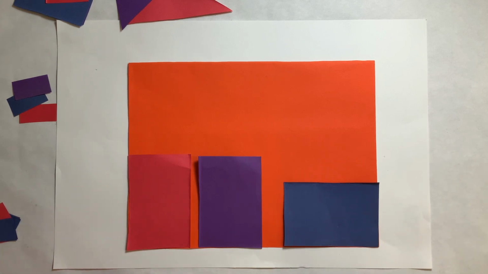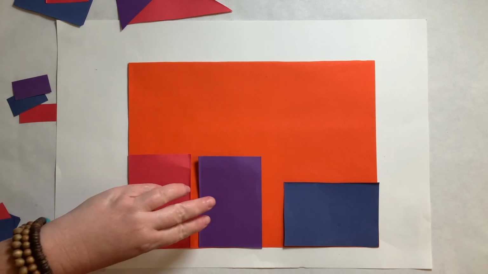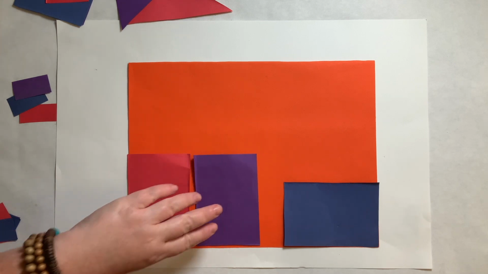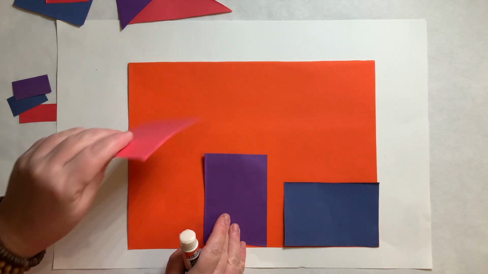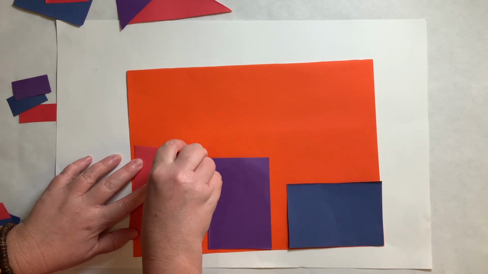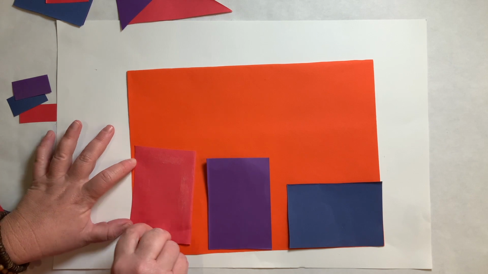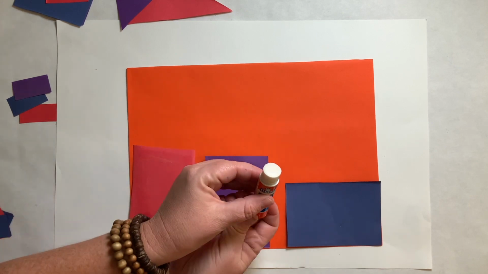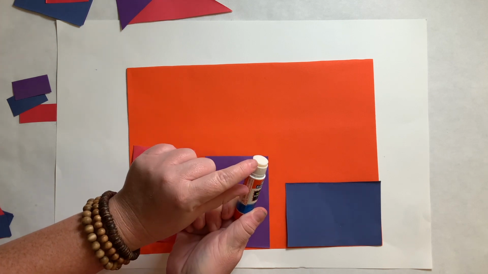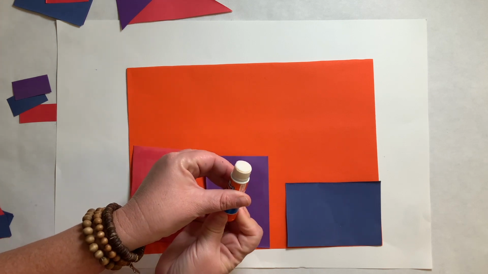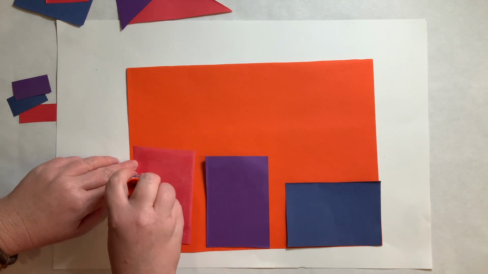Once you do that, start gluing. Let's start gluing. I kind of like the way it looked when it overlapped, but I might just leave a little bit like that. I don't know. Start gluing. So you can turn your paper over, open your glue stick, get the cap off. When I glue, you don't want a lot like that. You don't want a lot of the glue to stick out. Just a little bit, or it's just going to come off.